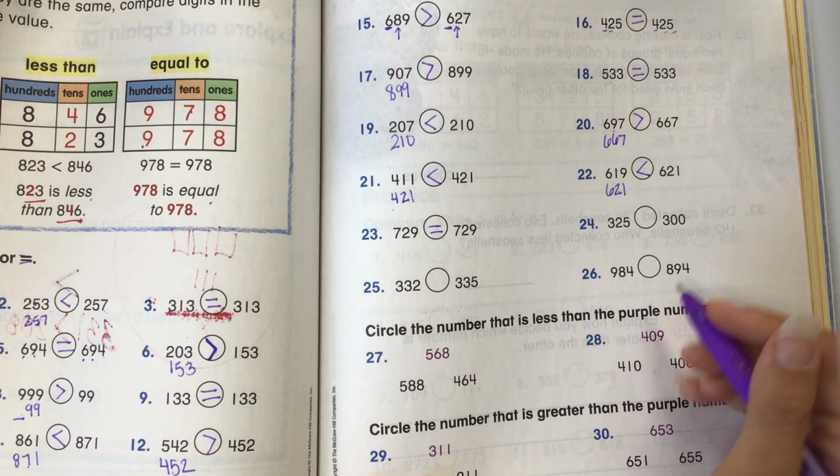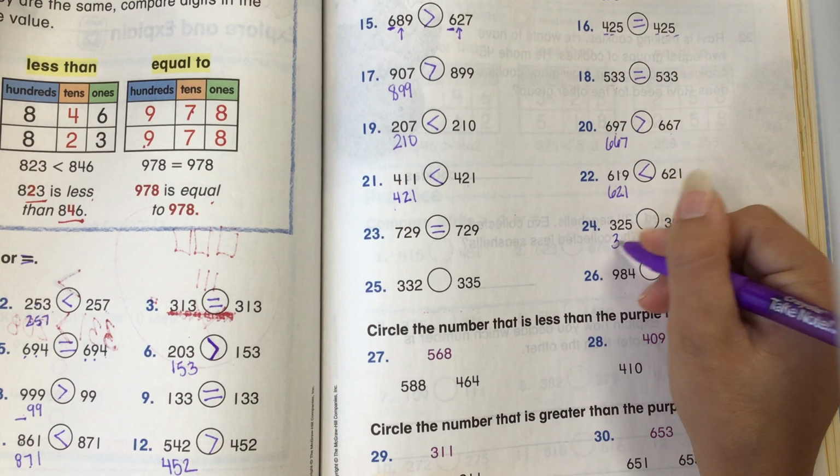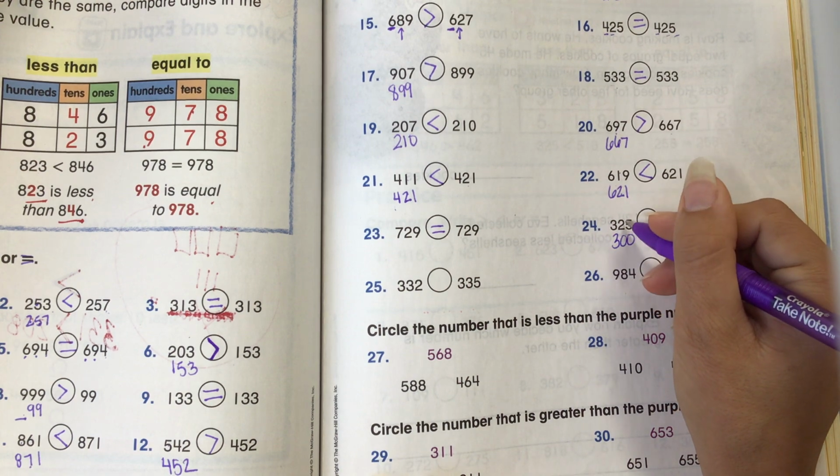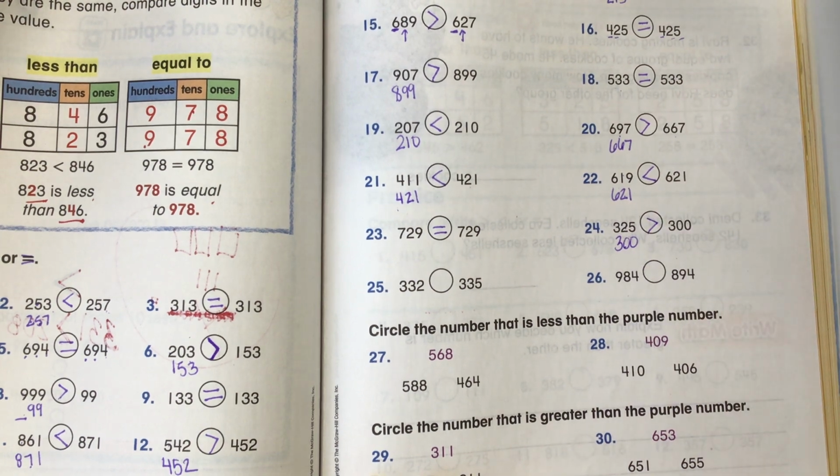325 and 300. So let's stack the 300. 300s are the same. 20 and 0. So 2 is bigger than 0 tens. So this number is greater than 300.